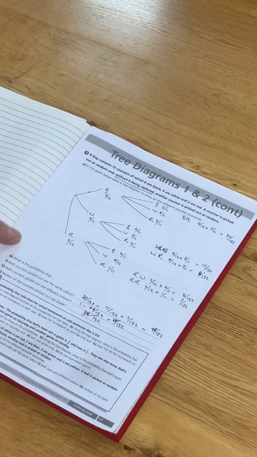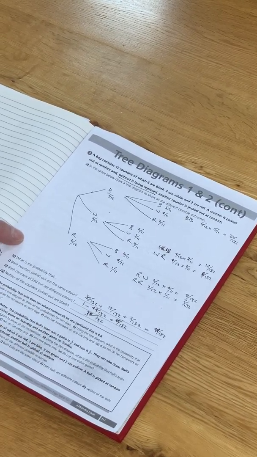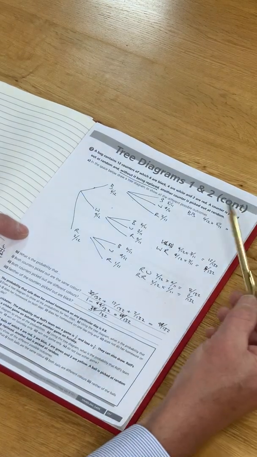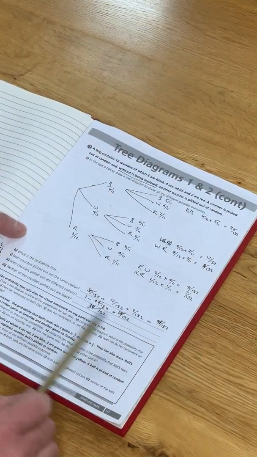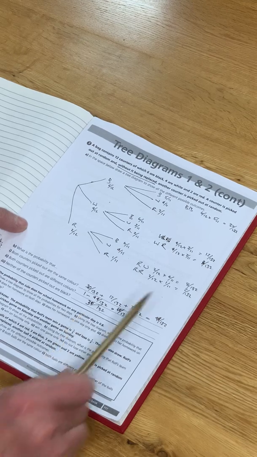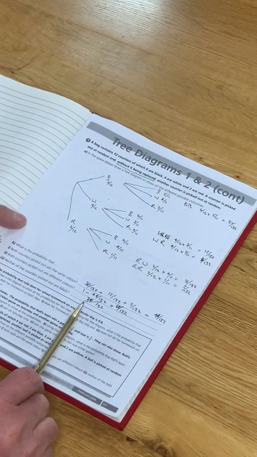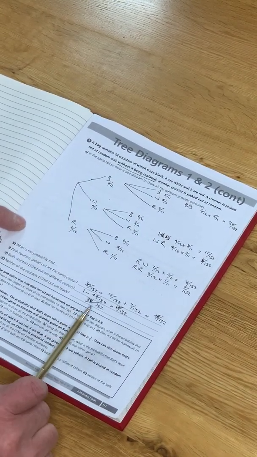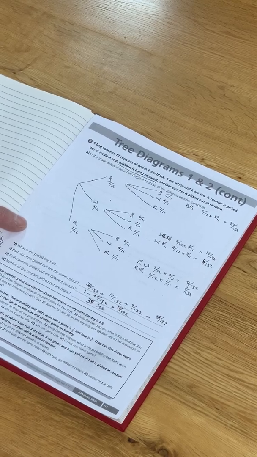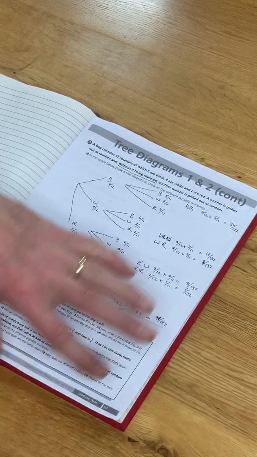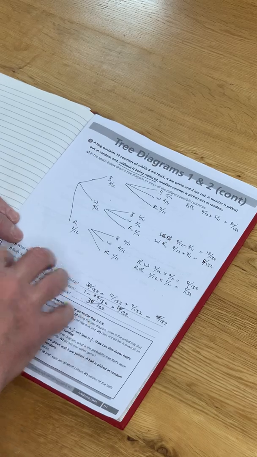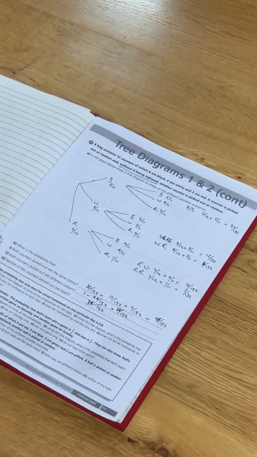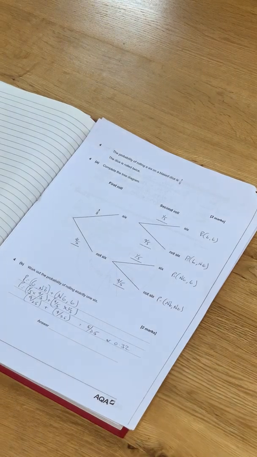And then the last part is neither of the counters I've picked out are black. So we have to look at what are not black here. And again, if you work through this, the probability is 30 over 132. Okay, there are some more. I'll post this question out, but there are some more to have a look at here if you want to try doing a similar example.